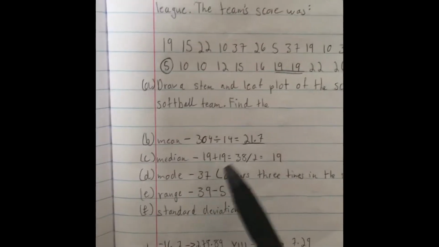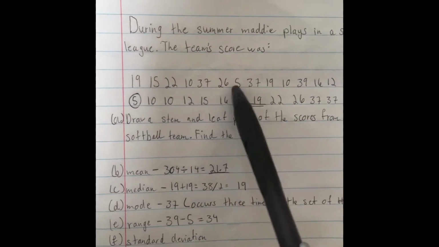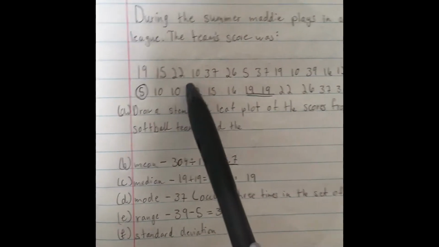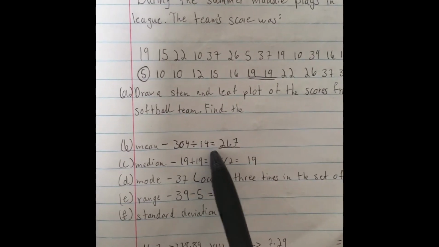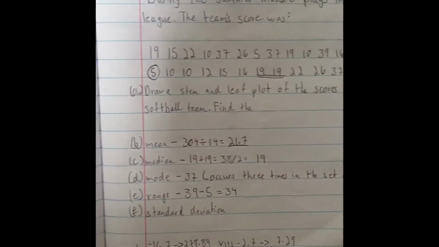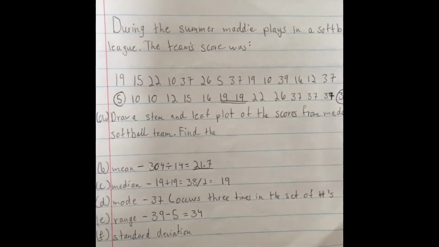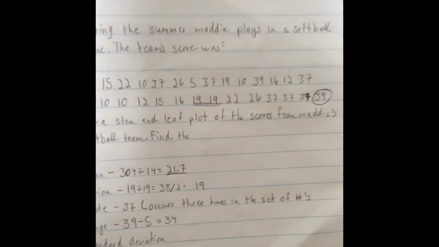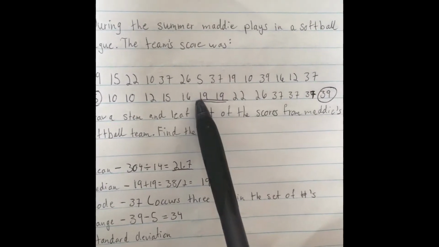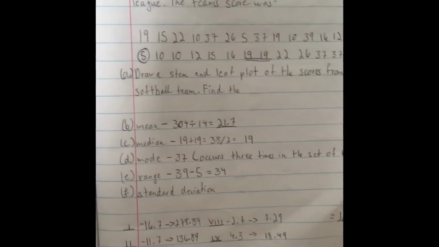So the mean is all the numbers, it doesn't matter the order, divided by the amount of them. There were 14 numbers, and when you add all of them, it is 304 divided by 14, which gives you 21.7. The median is the middle number, but when you have two middle numbers, in this case 19 and 19, you add the two numbers and divide by 2, which gives 38 divided by 2, which of course gives you 19, because they're two similar numbers.